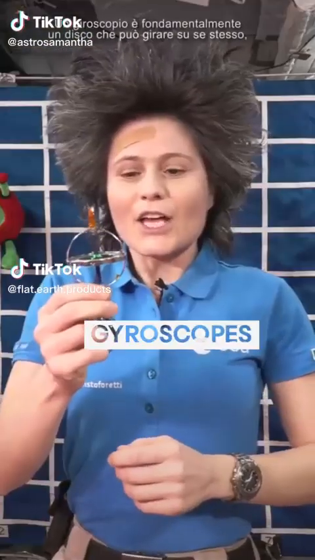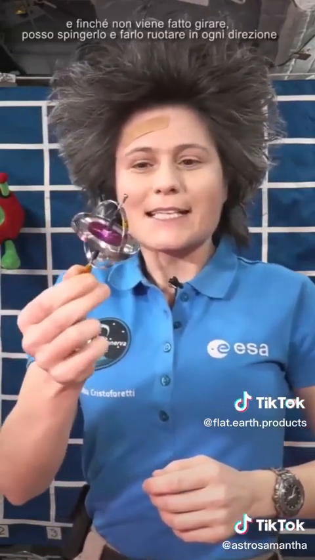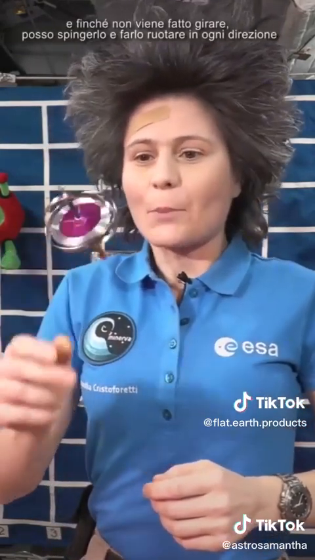Today, let's talk about gyroscopes. A gyroscope is basically a spinning wheel, and as long as it does not spin, I can push it and it tumbles like any other object would do up here on the space station, so nothing special about it.